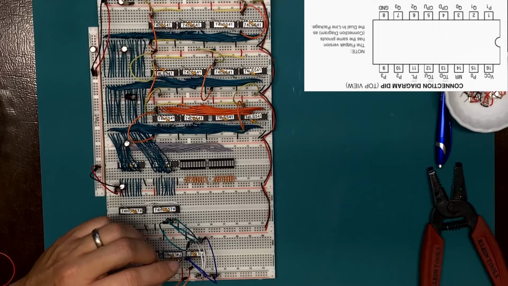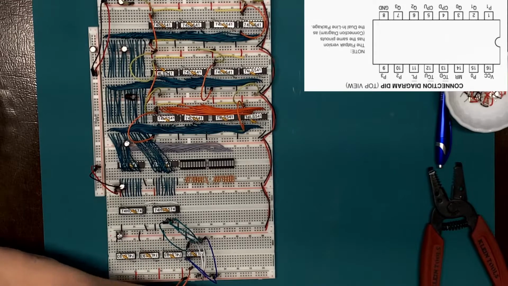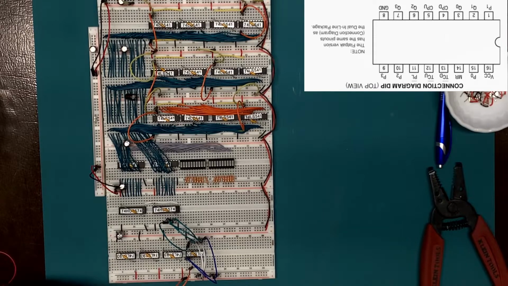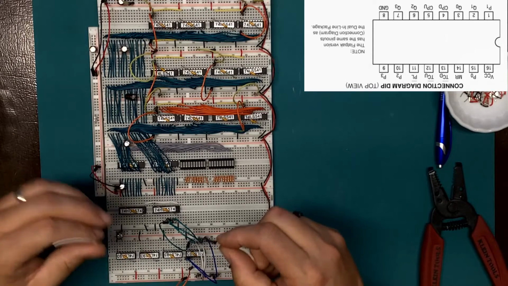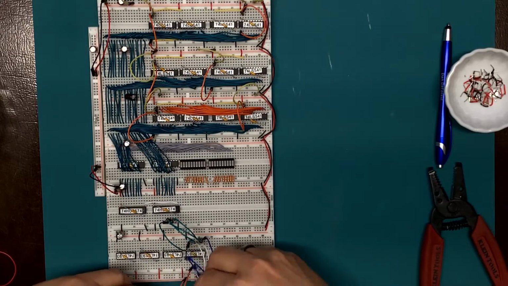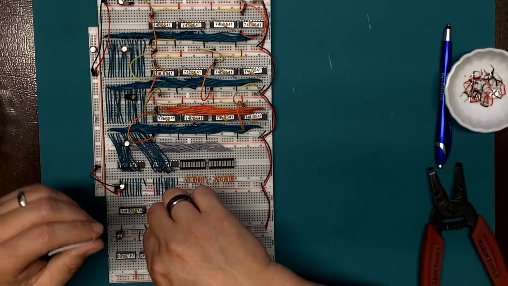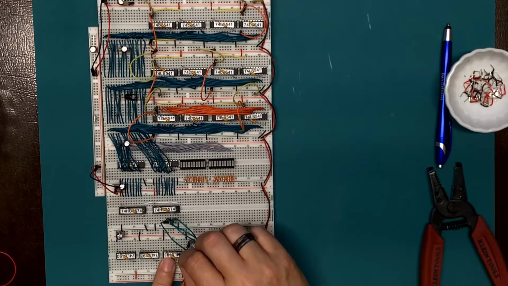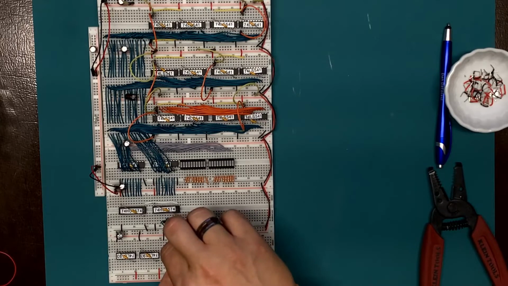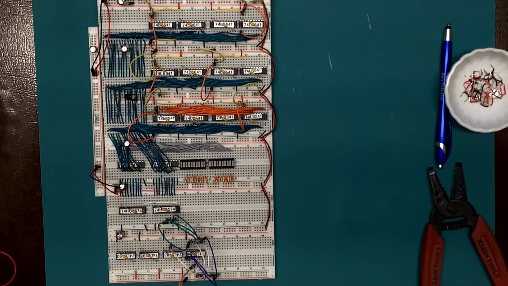Then I've got my outputs. My count up and count down outputs. So pin 12 is count up. And that is actually going to go into the next nibble up in significance to pin 5. 1, 2, 3, 4, 5.